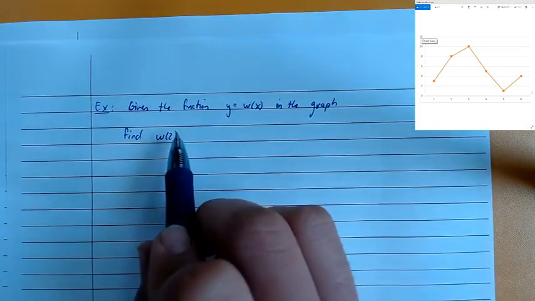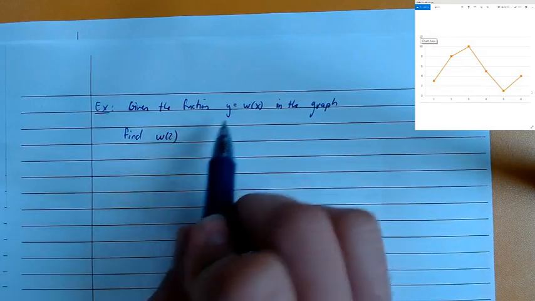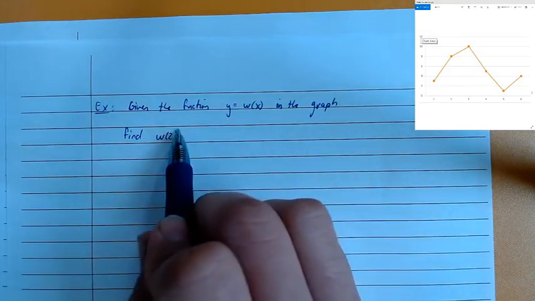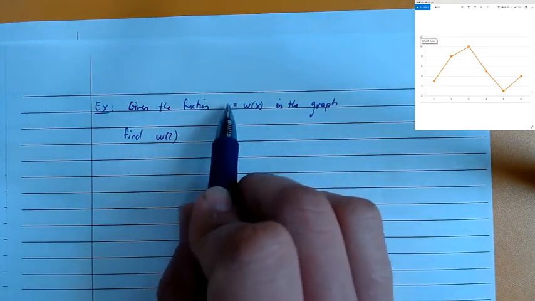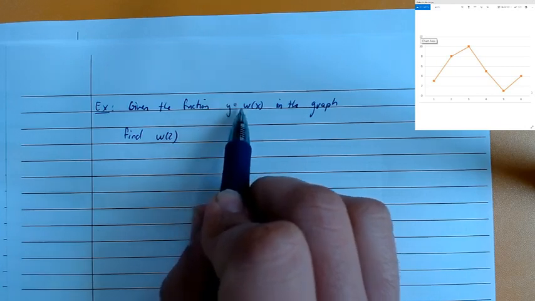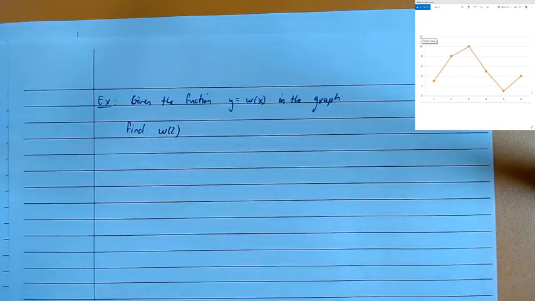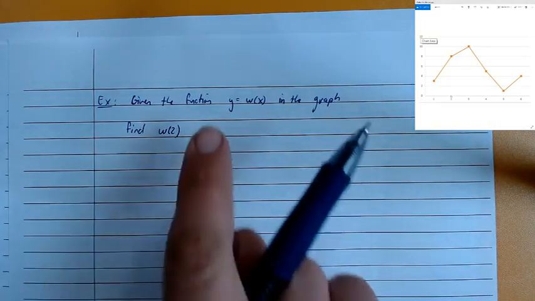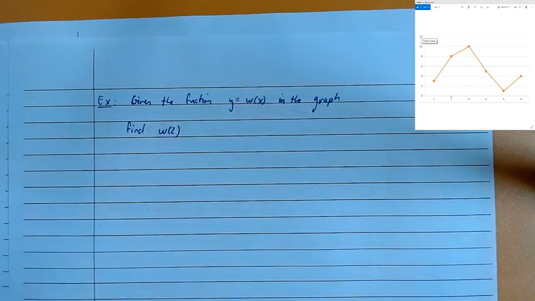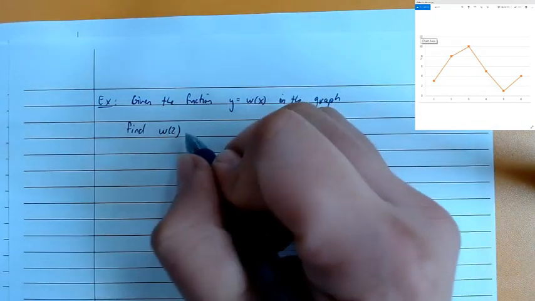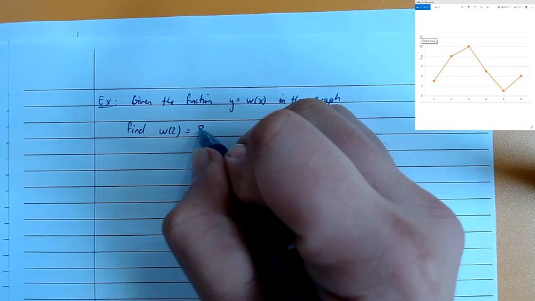Well, what that means is, if my x value is 2, right, find w of x, the x is 2, well, what's the y value? Because after all, y is the w of x. So if I come over here, my x is 2, that means that my y, which means the same thing as my w of x, must be 8. Right here, if x is 2, y is 8. So here, w of 2 is y. That means on the graph, we can see that that's the number 8.